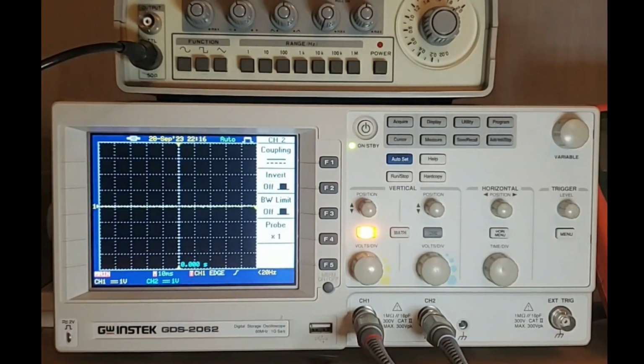In today's video, I want to show how to use an oscilloscope. An oscilloscope is a voltage measuring device, so you can measure a voltage that is changing with time. Typically, we sometimes use a voltmeter to measure the voltage, but a voltmeter cannot show us the changes that are happening to the voltage waveform.